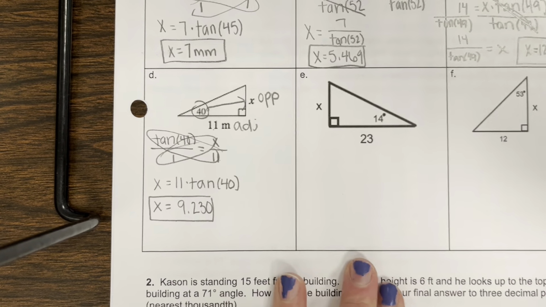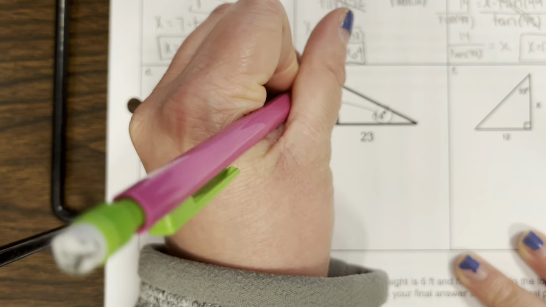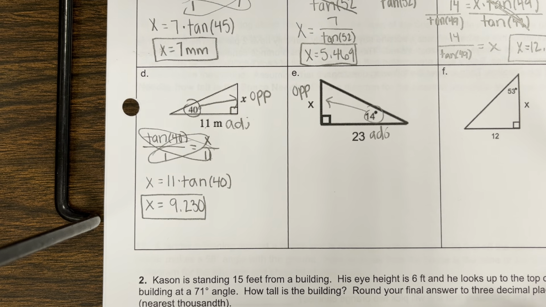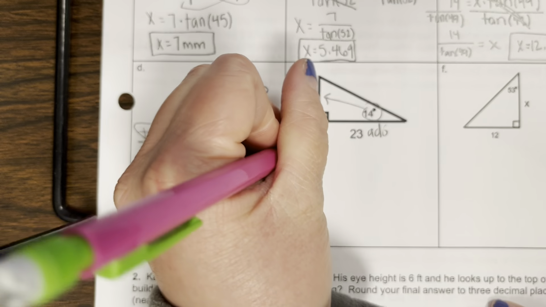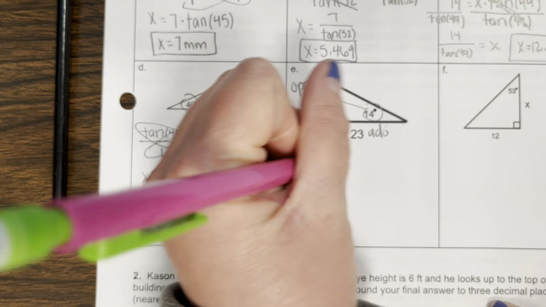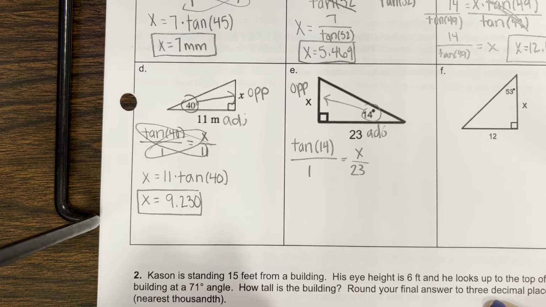Okay, next one. So we've got, this is opposite. And this is adjacent. So I'm going to do tangent of 14 over 1 equals opposite, which is x, over adjacent, which is 23.